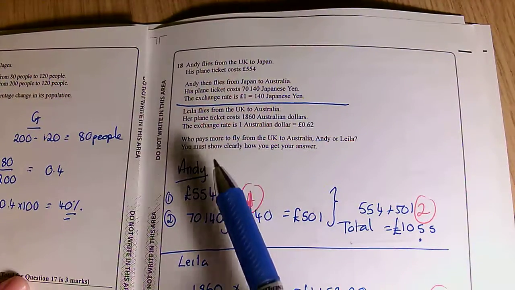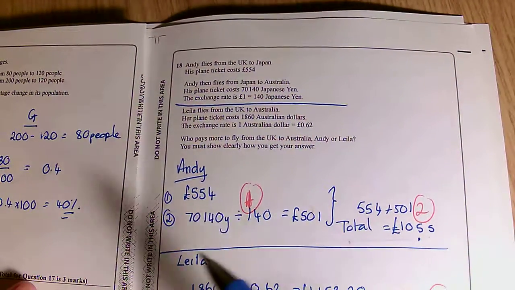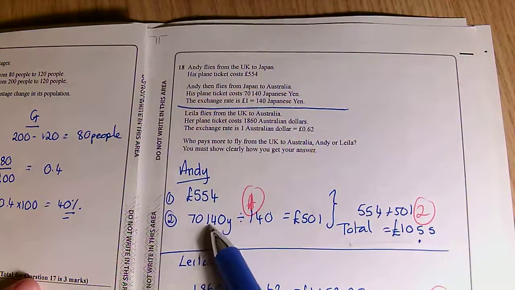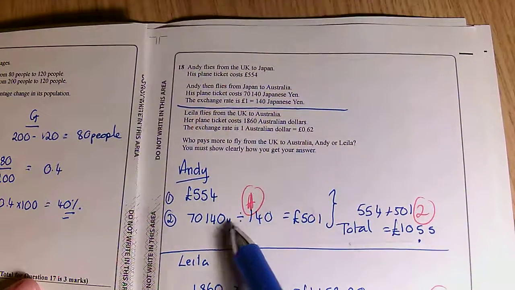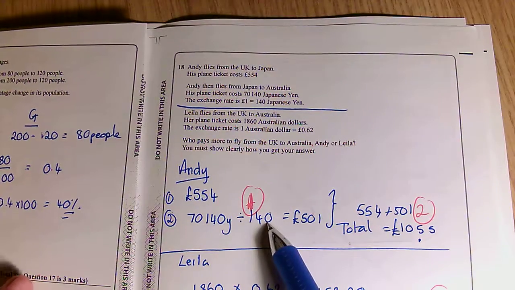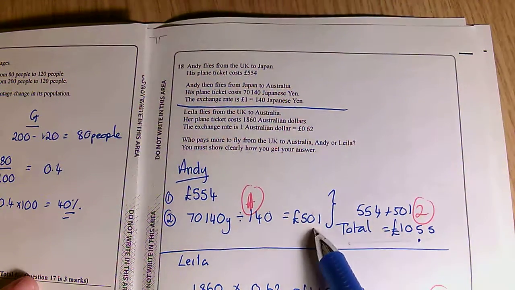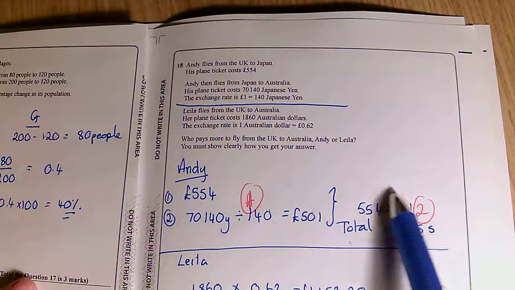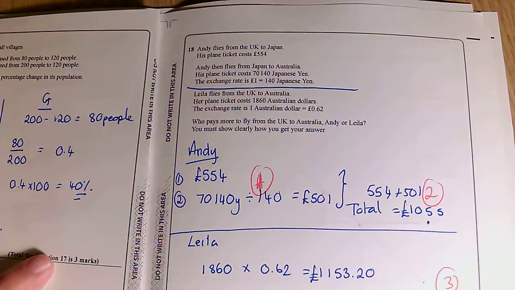First thing I've done is write Andy, and the first part of his flight cost him £554, and I'm going to convert this all to pounds because I'm familiar with that. Next, he pays 70,140 yen, but for every 140 yen, that's £1. So I'm going to do 70,140 divided by 140. That gives me 501. First mark. Second mark comes from adding them together to get his total cost, which was £1,055.